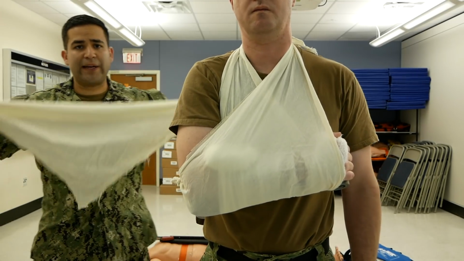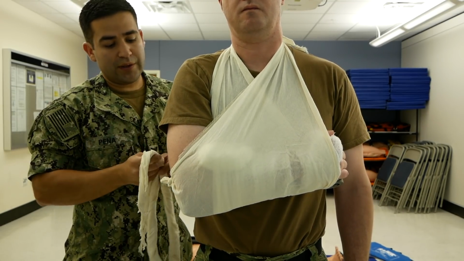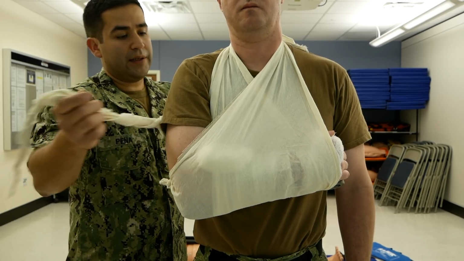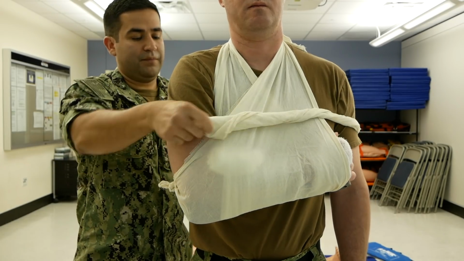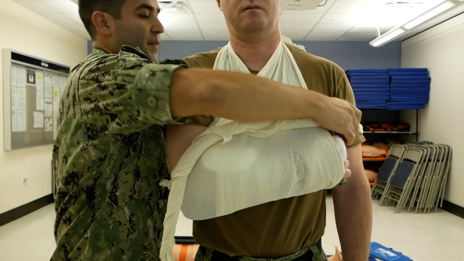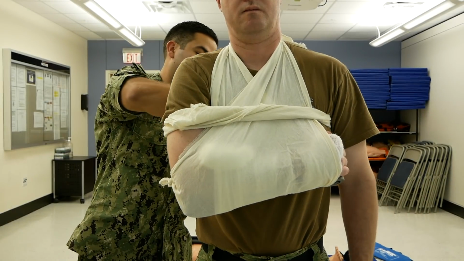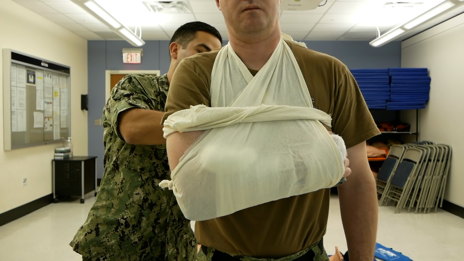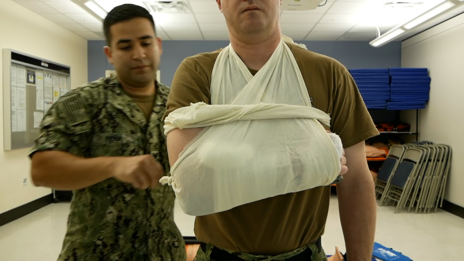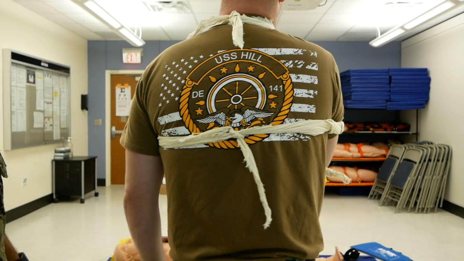With the second triangle bandage, you're going to go ahead and just secure it to their body. Lift your arm. Sling and swath.